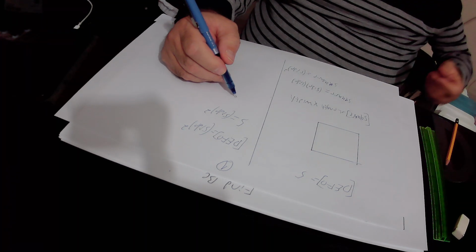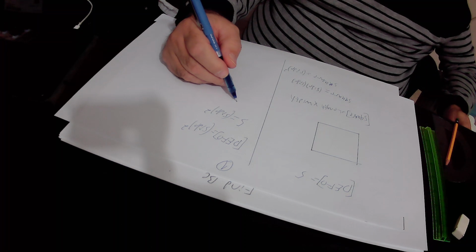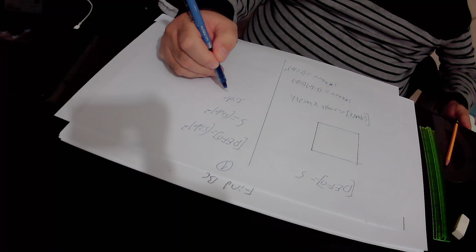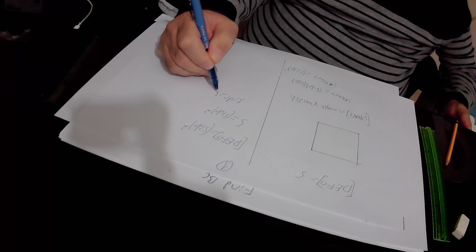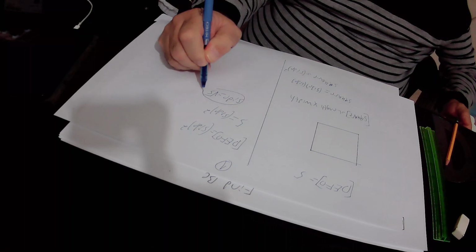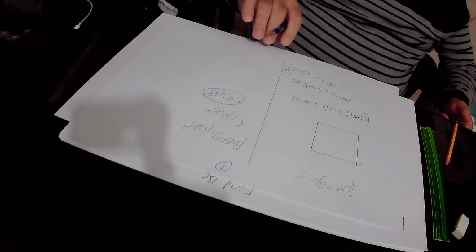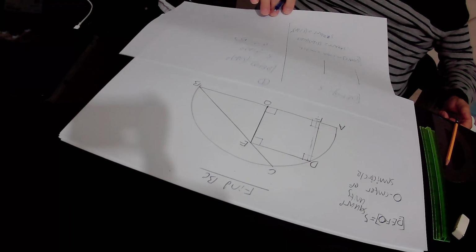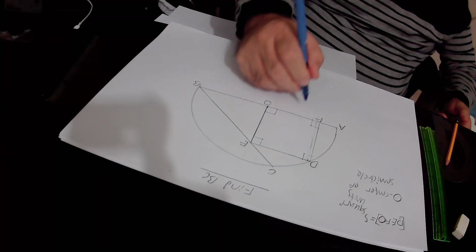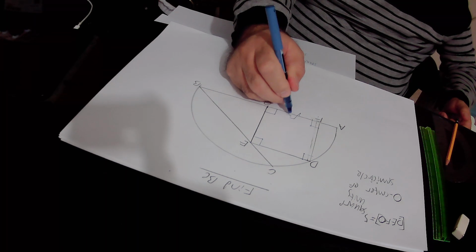We get that the length of one side of square DEFO is equal to the square root of 5. That is to say, all the sides of square DEFO, each side, equal the square root of 5 units.